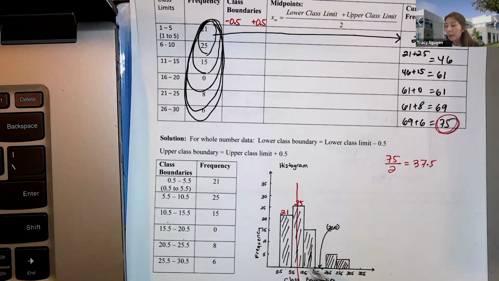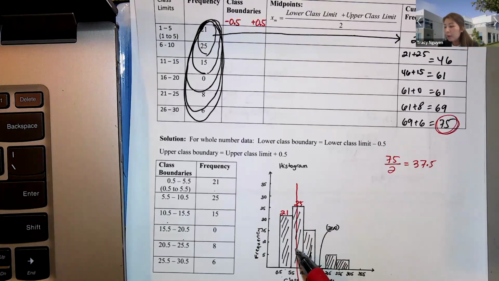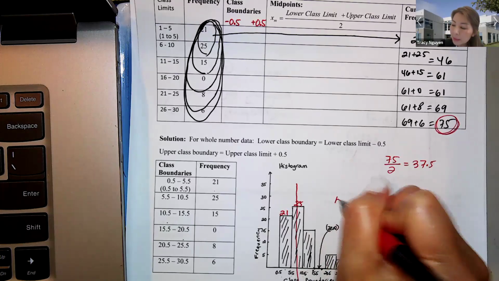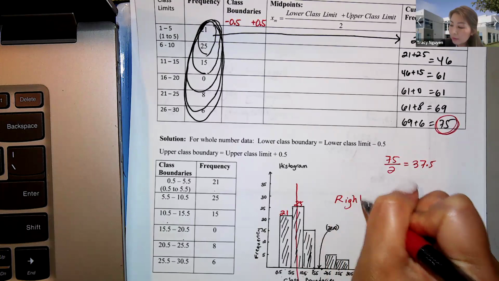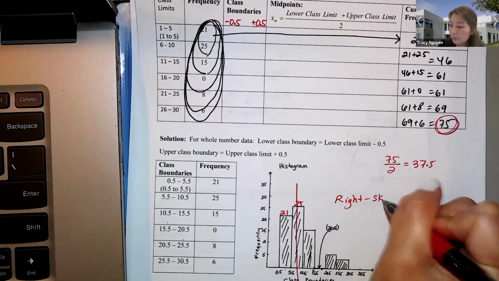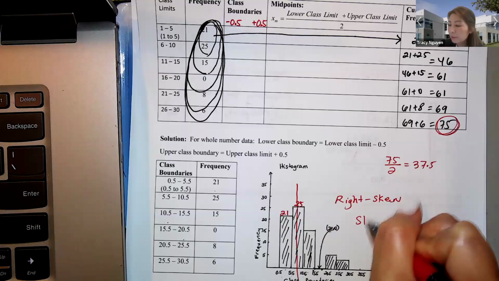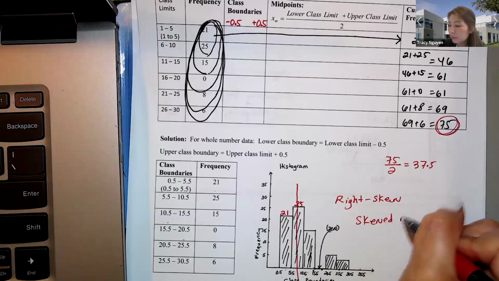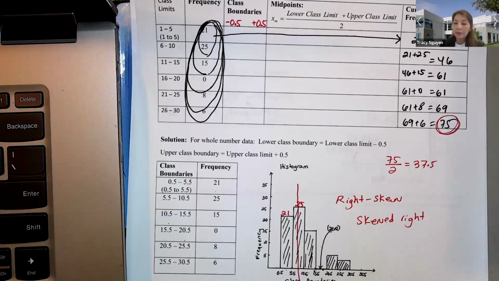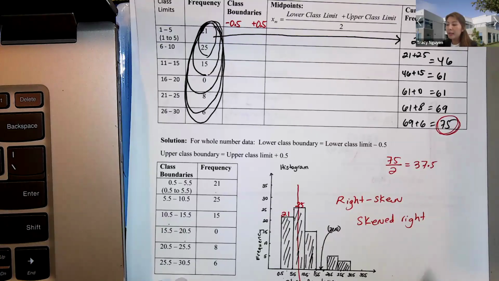So then what we compare, we see that a lot more is going on the right-hand side, a lot more bars on the right-hand side compared to the left-hand side. So meaning that we're going to have a right skew, or skew right. When you have more bars on the right-hand side, you have right skew or skew right. When you have more bars on the left-hand side, you have left skew or skew left.